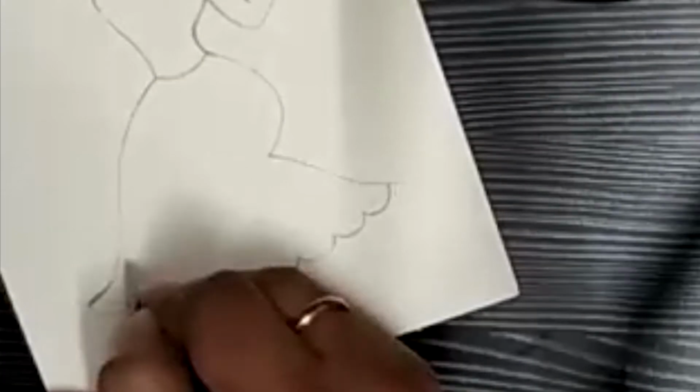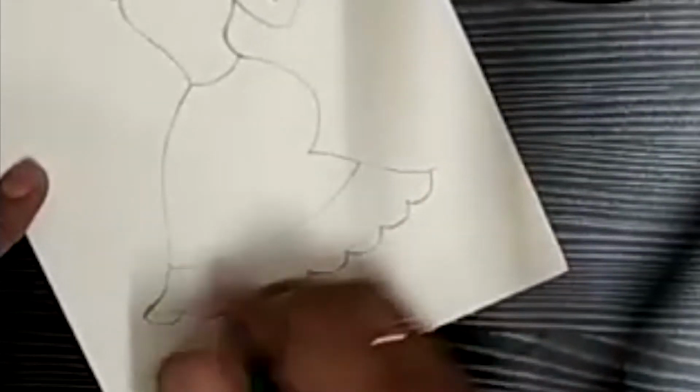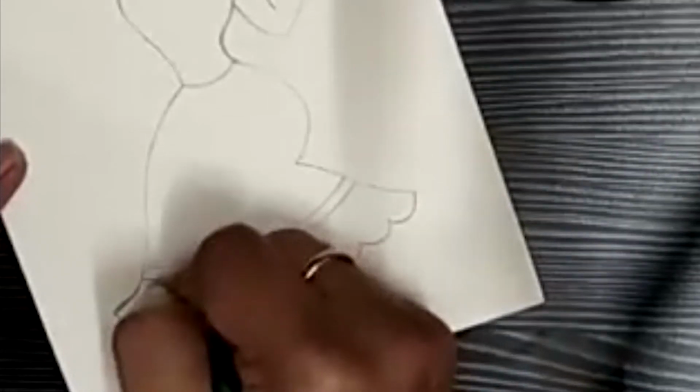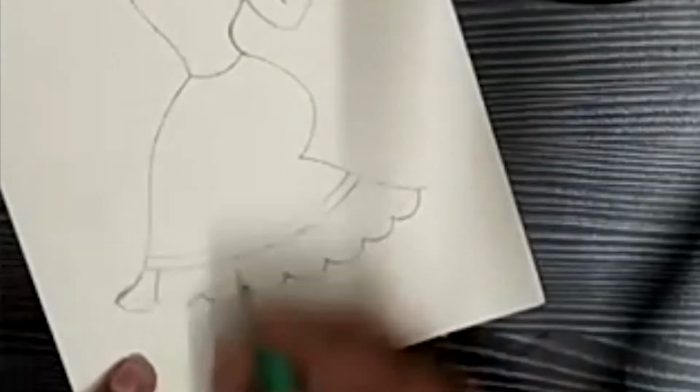And now we do another border here. And this will be a curved line only. We're going to just make borders. So we're going to make another curved line sort of parallel to it, keeping the same thickness. And now we're going to join these corners of the curves with this line.